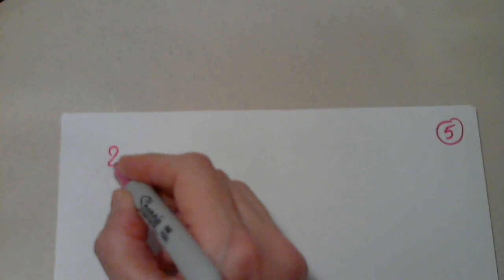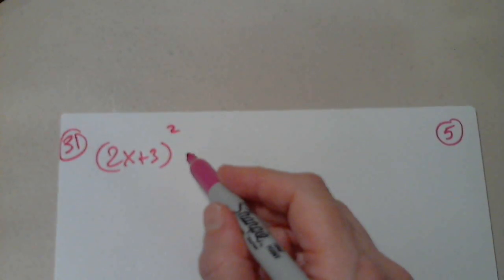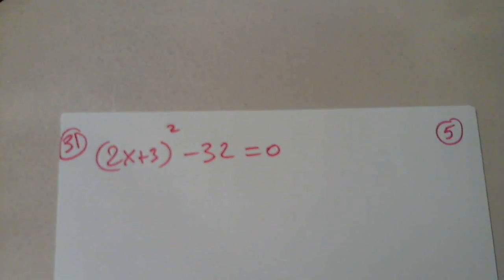So that's my page 5. On the handout we have this 2x plus 3 squared, sorry, this is problem 31, minus 32 equals 0. So the same thing, we want to solve and find the x-intercepts or the zeros. And the problem is asking us to find the zeros using the method of our choice, but they are really telling us to use taking square roots.